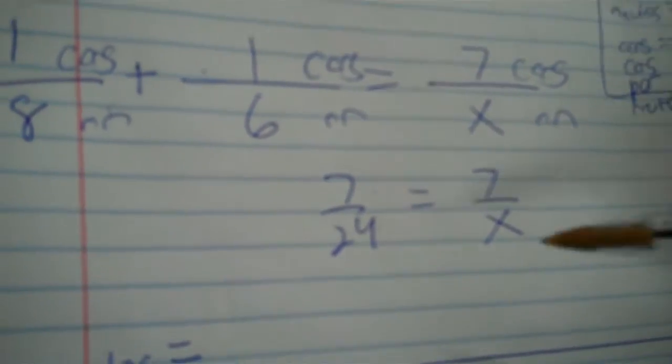Now I cross multiply and divide. Well, 7 and 7, that should be 24, okay? Let's see if 24 times 7 divided by 7 is 24. Yeah, 24 minutes. Okay? That's how long it would take us together.